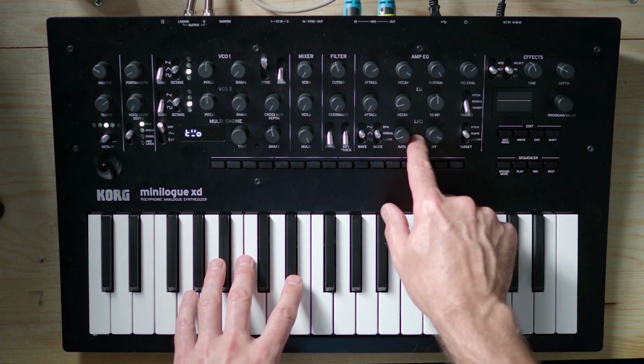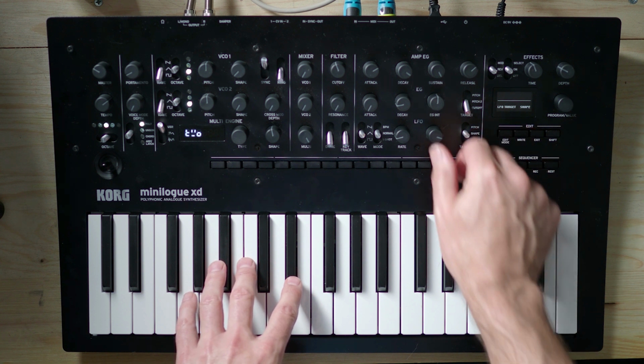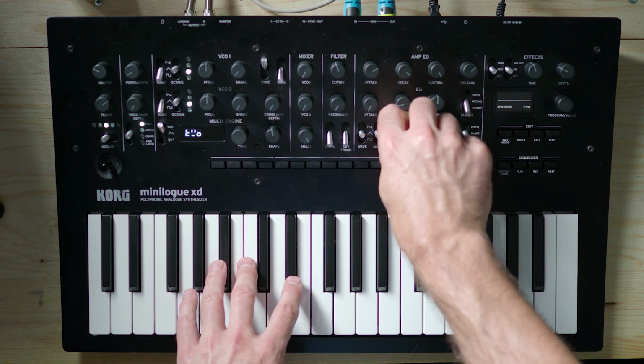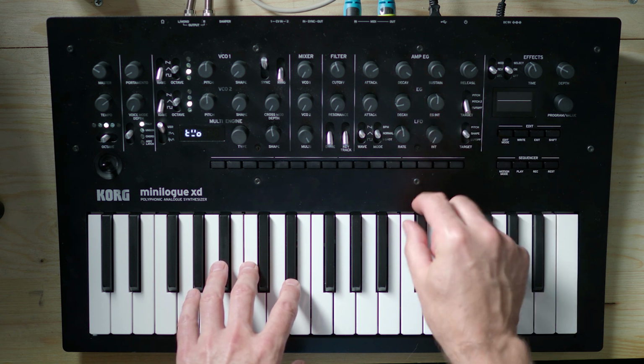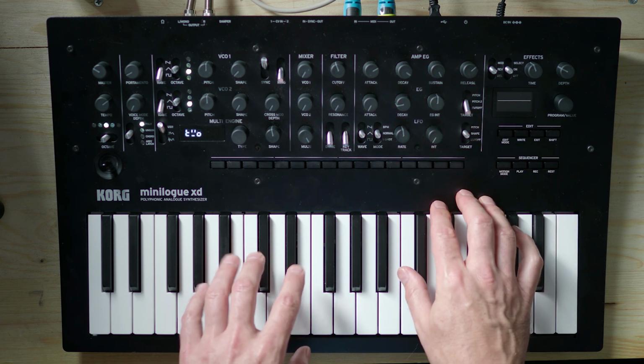Let's add this LFO into it as well. So we'll choose shape. Let's set everything down. I'll actually give it quite a fast rate to start off with, and I'll introduce the value here.